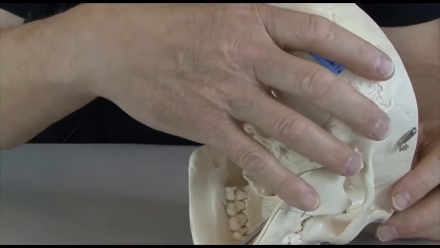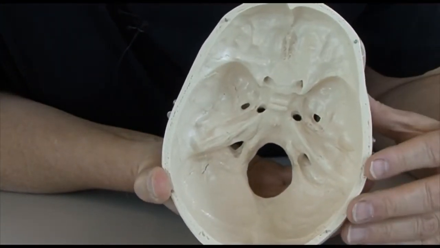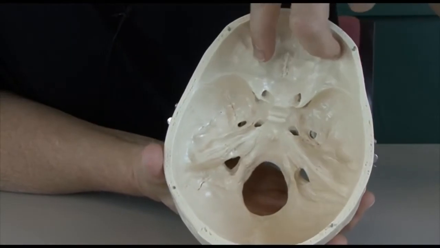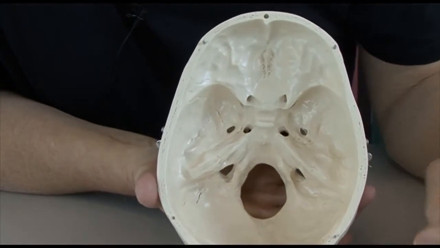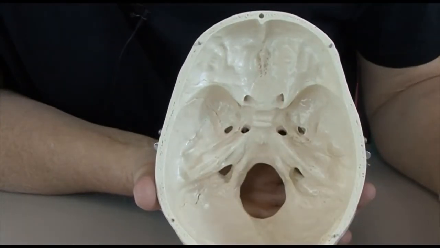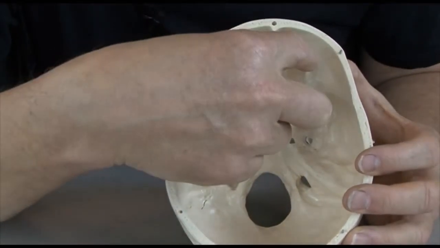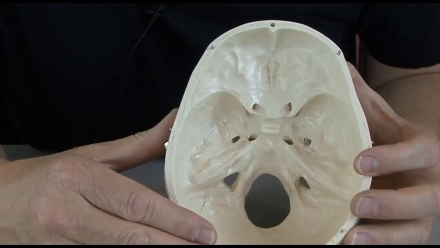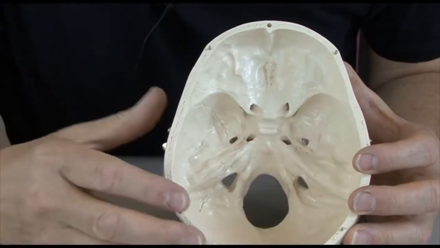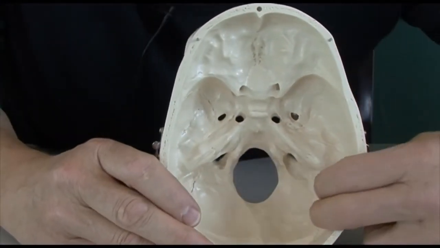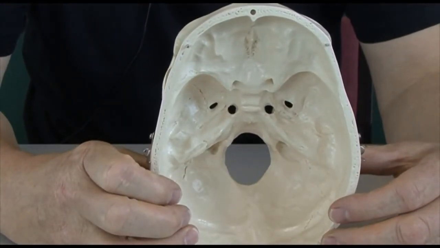And looking into the bottom part of the cranial cavity, we notice that there are anterior fossa, middle fossa and posterior fossa. And in life, the frontal lobes of the brain will sit in the anterior fossa, the temporal lobes of the brain will sit in the middle fossa, and the cerebellum will sit in the posterior fossa.